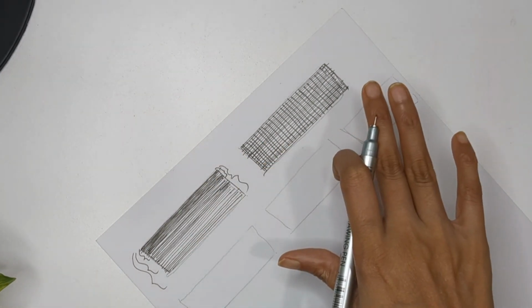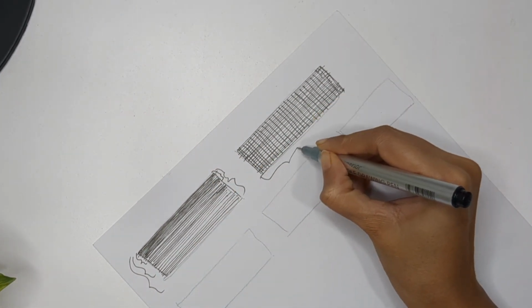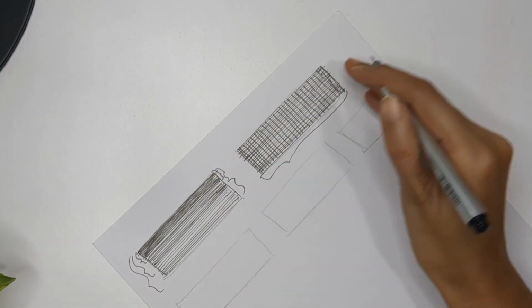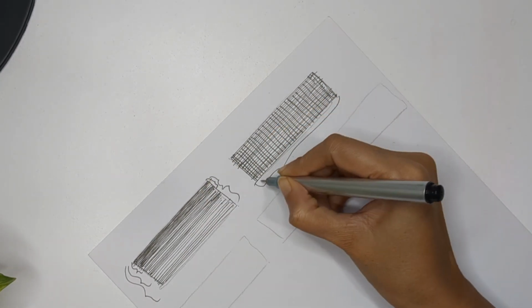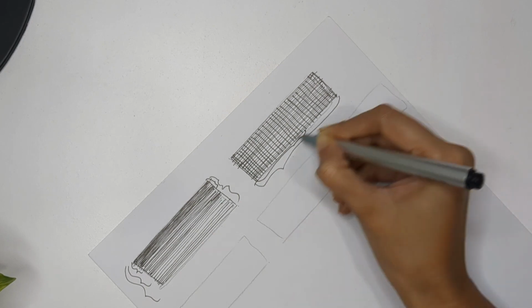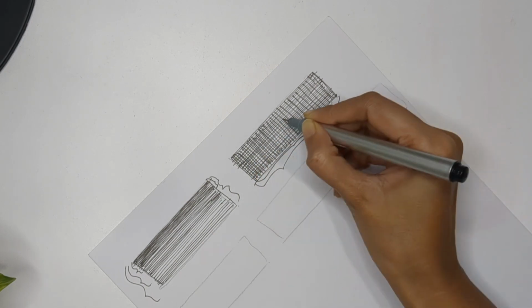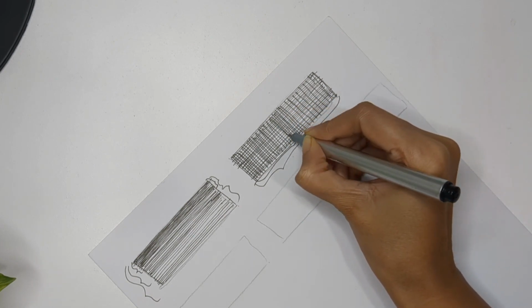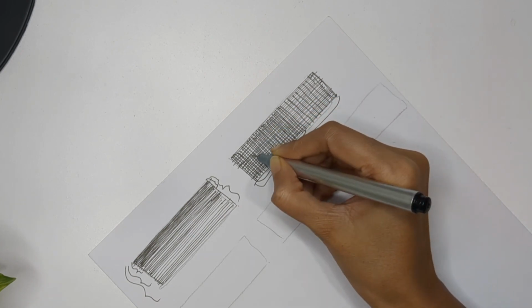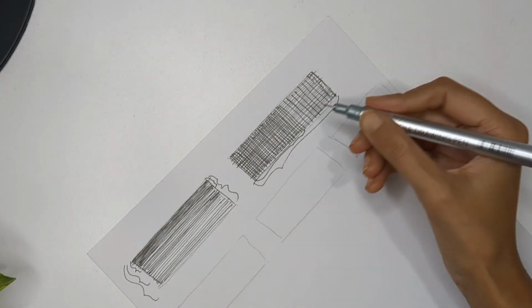Now until here we can see the same kind of shading. Now you can add multiple lines to create more shading into it. When you start adding more lines, more cross hatching, you will get a darker shade. Now you can see this particular area has more shades as compared to the other.